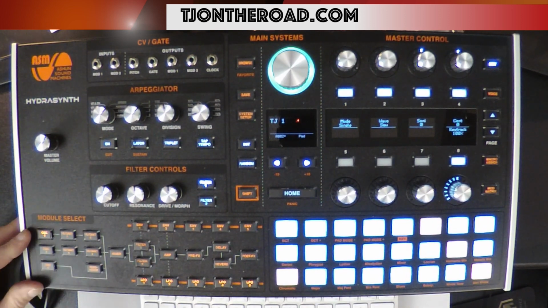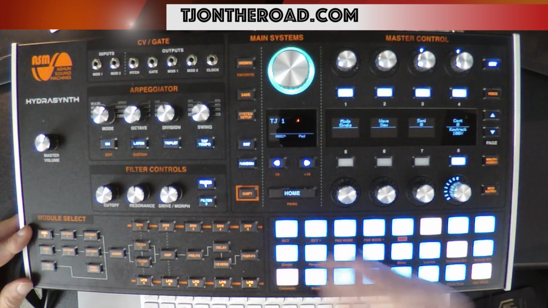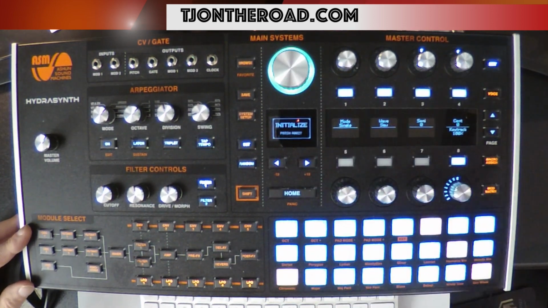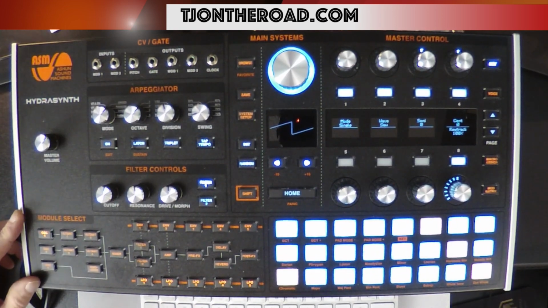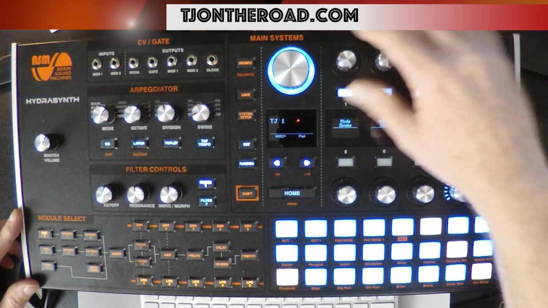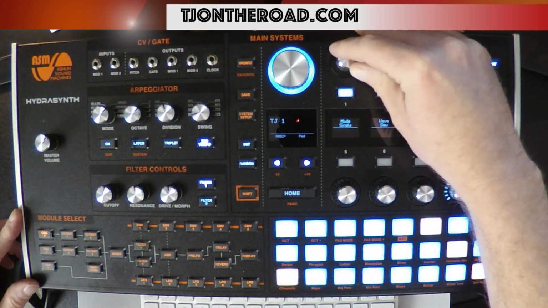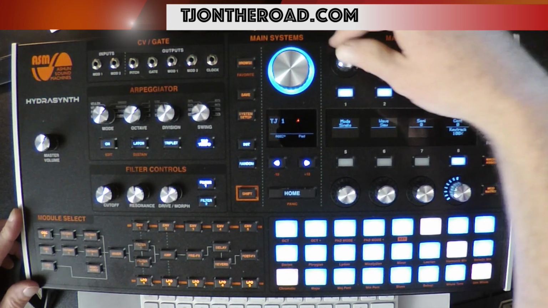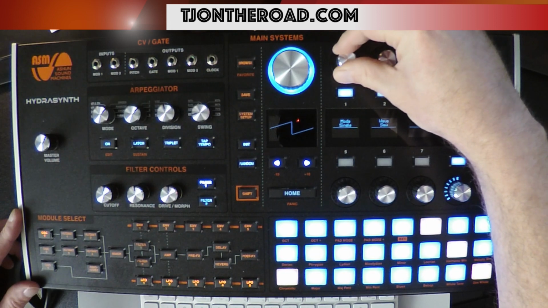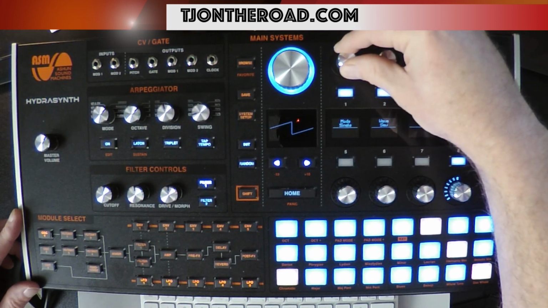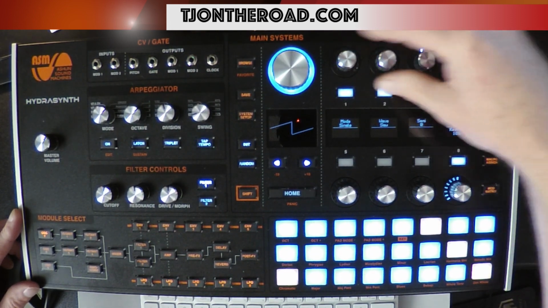If you hit oscillator 1, I have it on an initialized patch. Let's make it an initialized patch first. See that? Initialize the patch. And if we hit oscillator 1, you'll see it's on a sawtooth wave. And you can change that over here in the master control section to a single wave or the wave scan function. We'll talk a little about that.